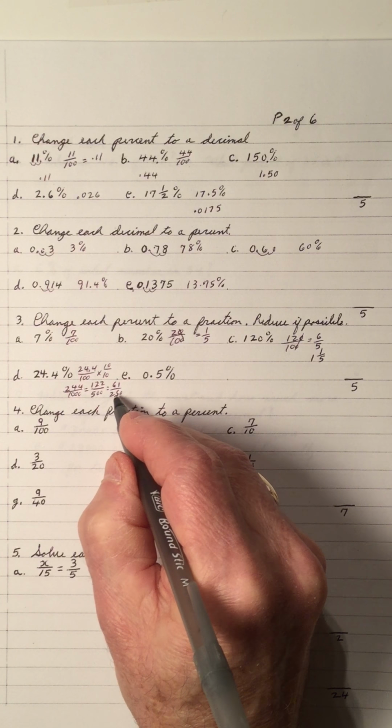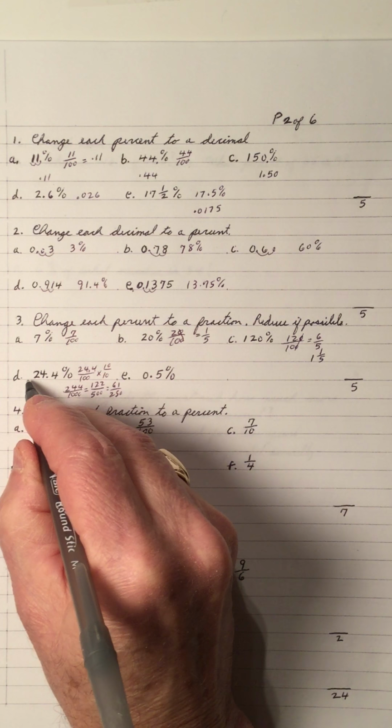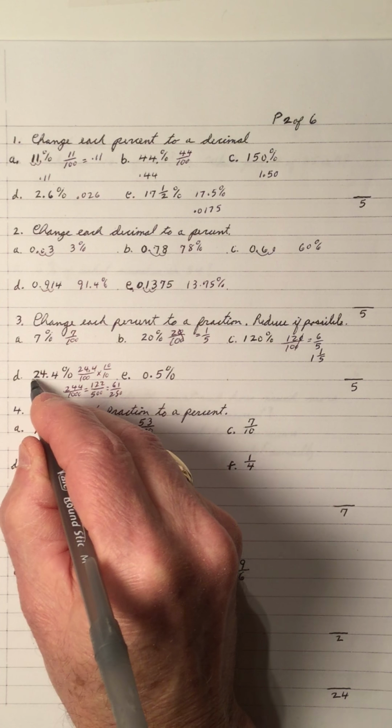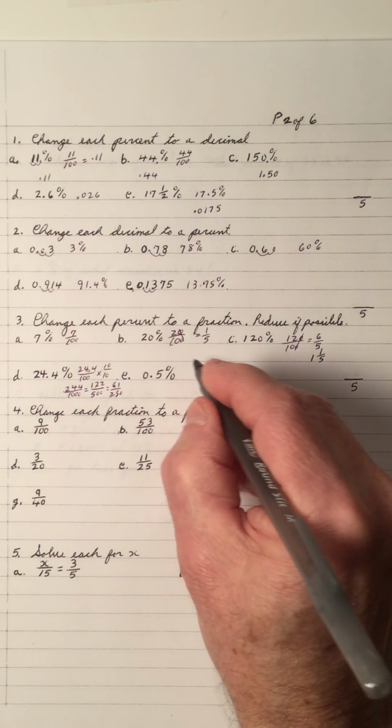So if you take a calculator and divide 250 into 61, you should get decimal 0.244. See if you're right.